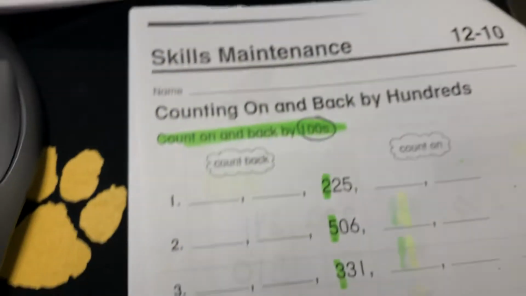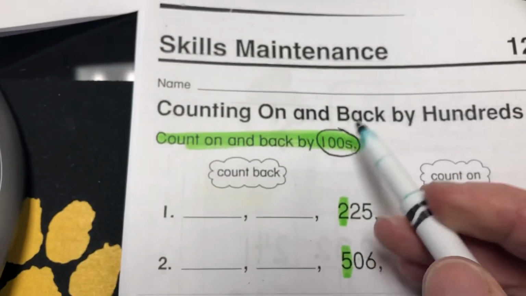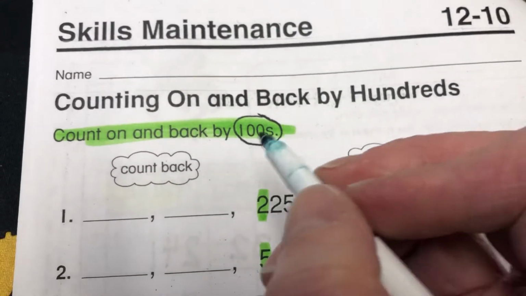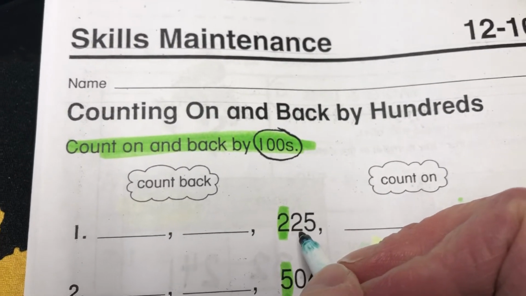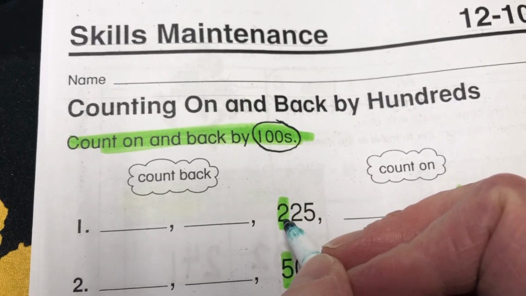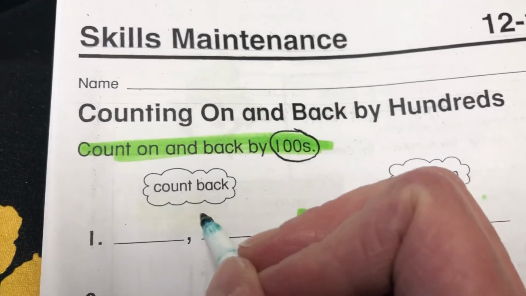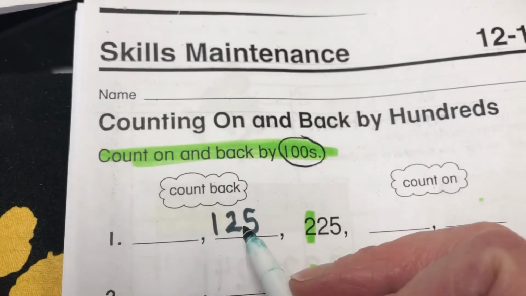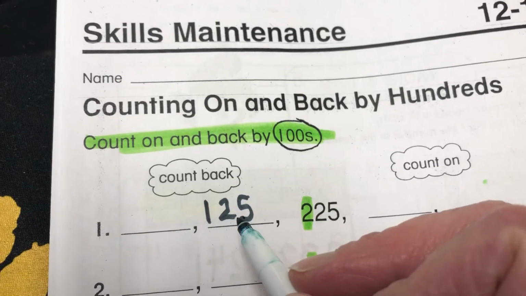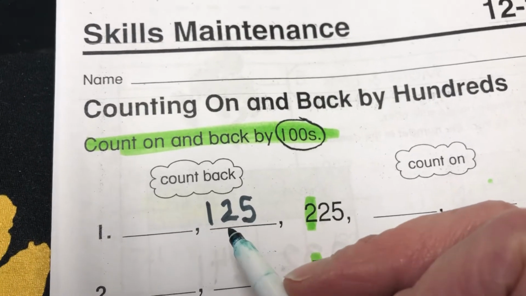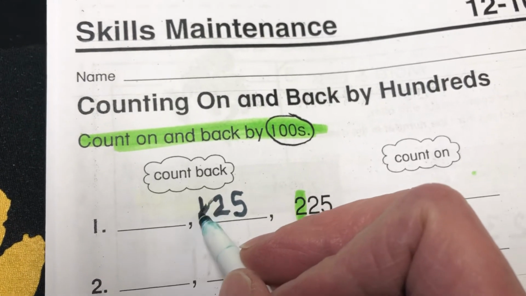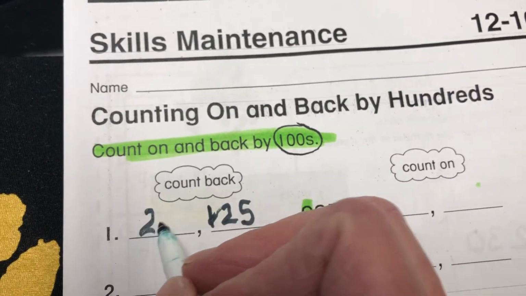And then on page 12, this one you'll breeze through. This is just counting back by hundreds and counting on by hundreds, okay? So just start with the main number, the one they give you. Now come back 100. So what comes before 200? 100, and then 25. Now take off 100, subtract 100. So 125, get paper and pencil if you need, minus 100, right? Minus 100, and you get 25.